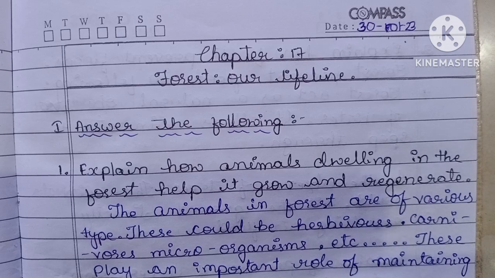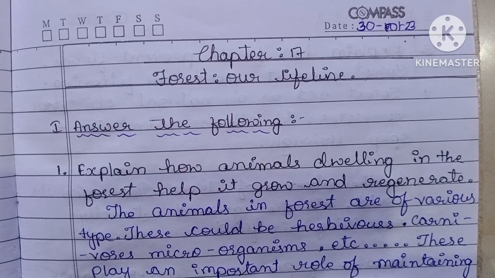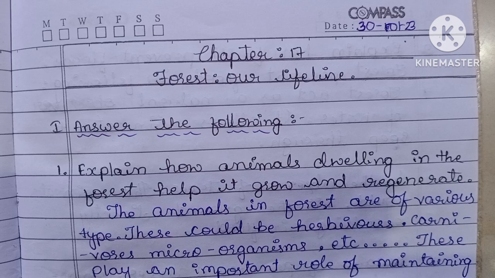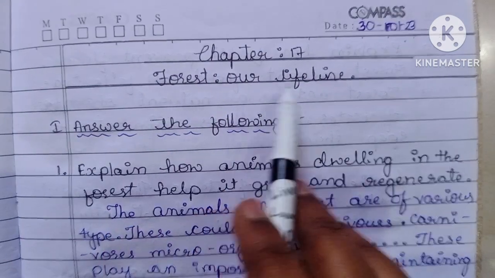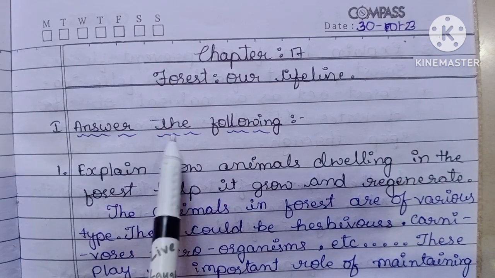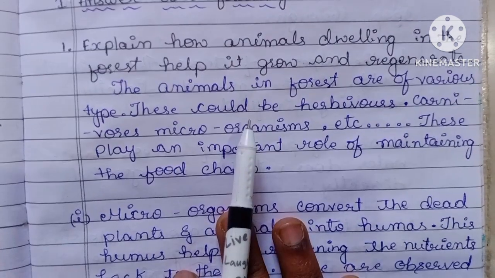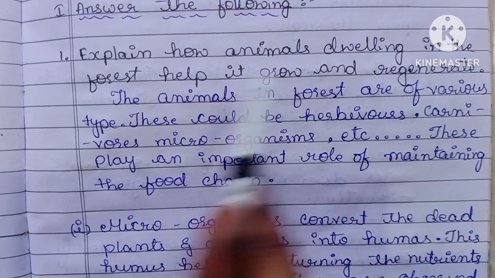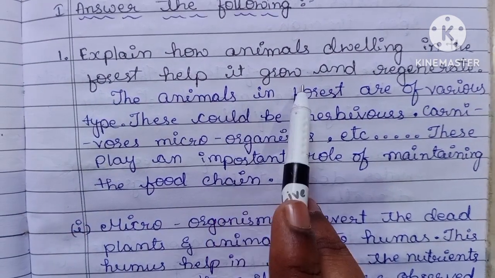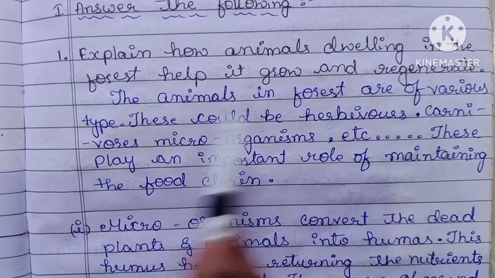Hello everybody. So these are the science notes of class 7th CBSE, chapter 17, Forests: Our Lifeline. First, answer the following. First question: explain how animals dwelling in the forest help it grow and regenerate.